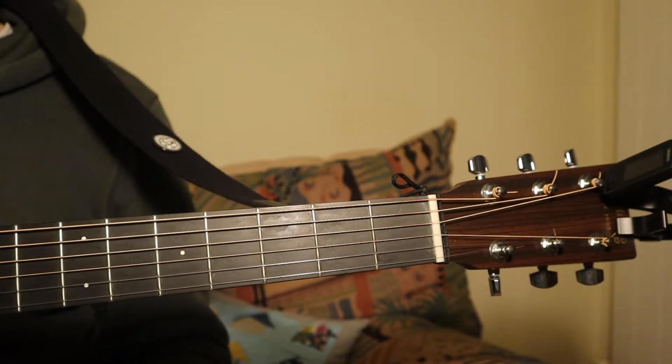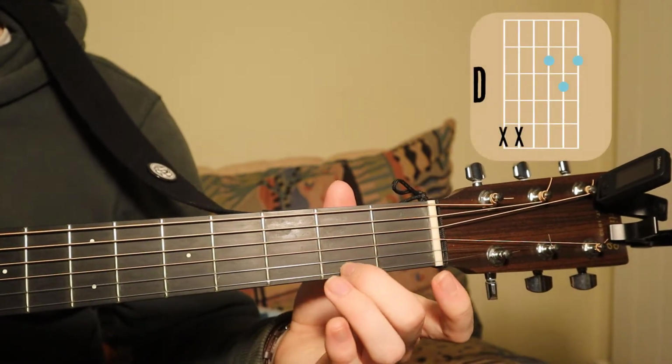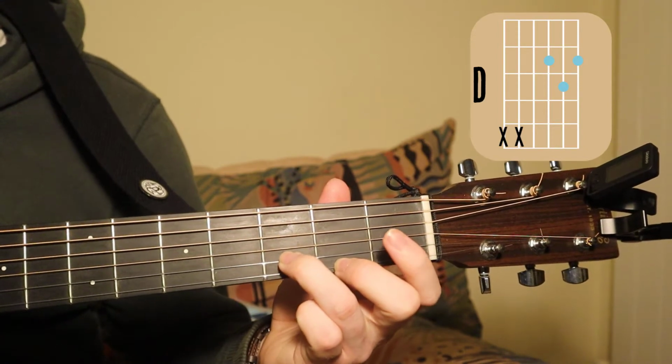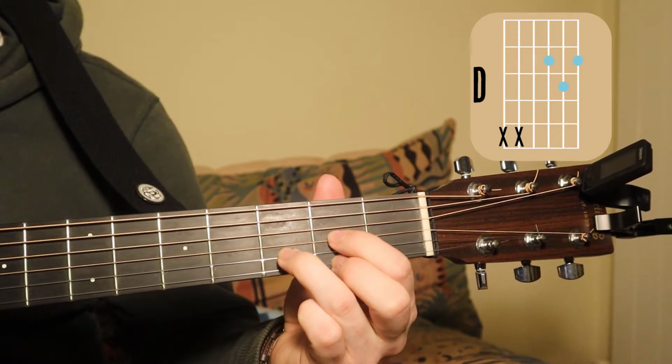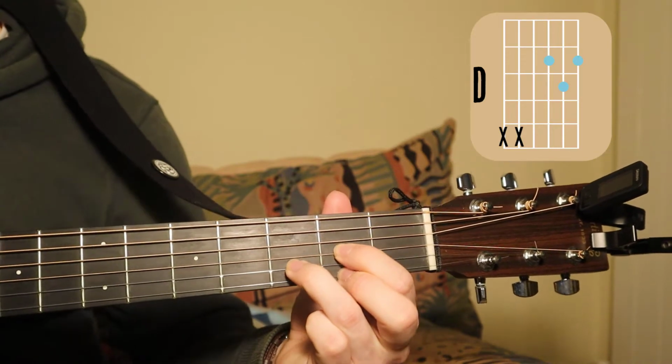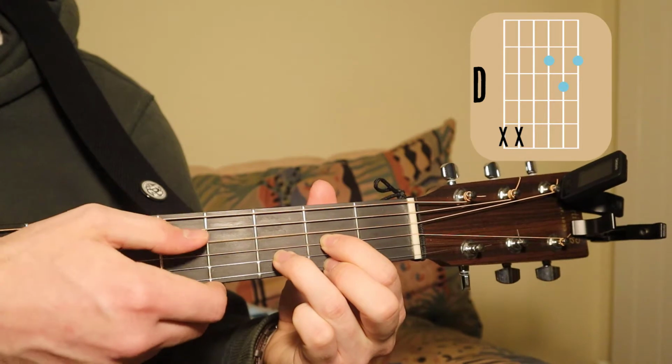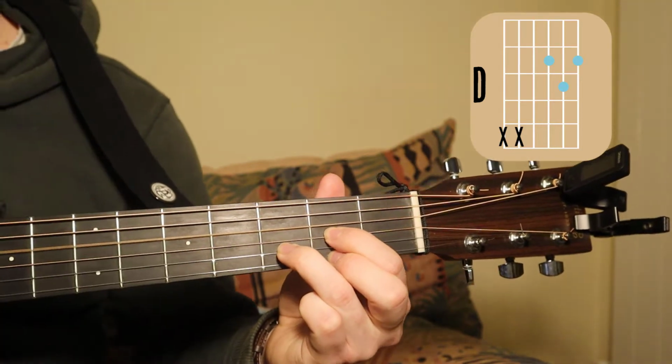And then the last one we play is a D major, so we put our 2nd finger on the 2nd fret of the high E string, our 3rd finger on the 3rd fret of the B string and our 1st finger on the 2nd fret of the G string. We play these 3 highest strings and we also play the D string open.